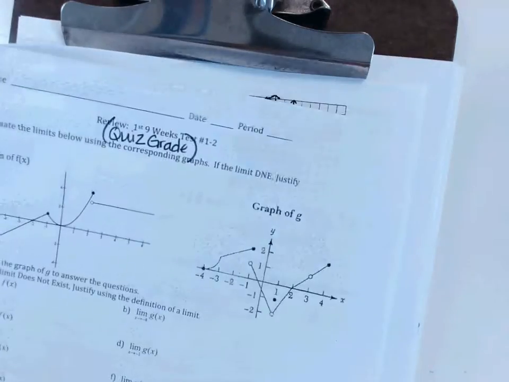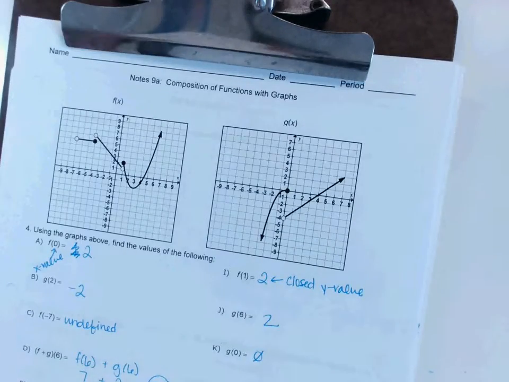Okay, nothing on the first page. Second page, questions?